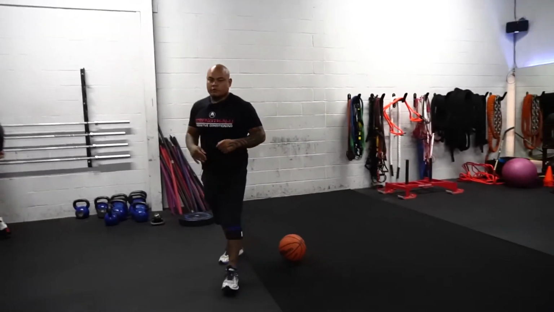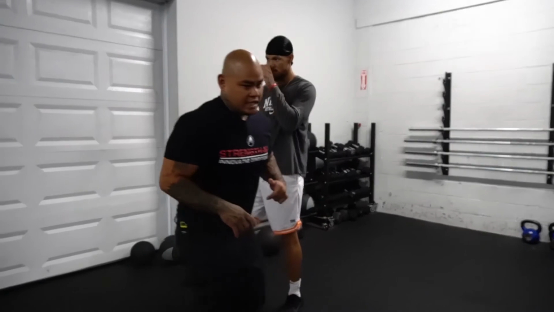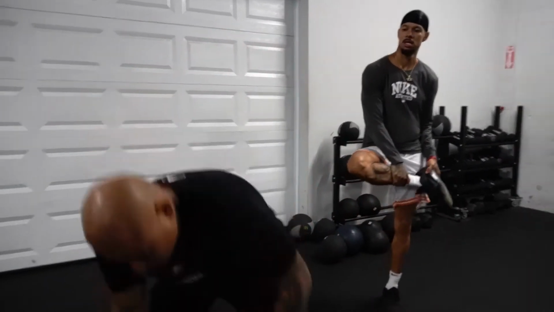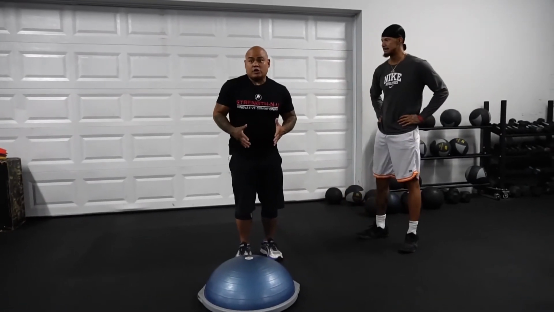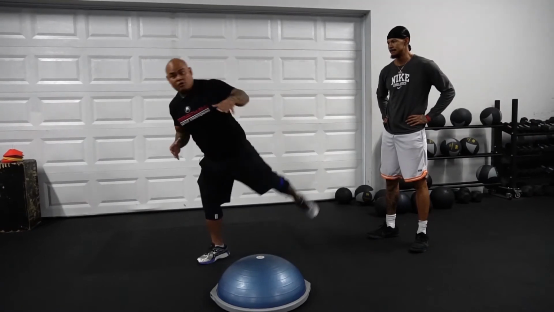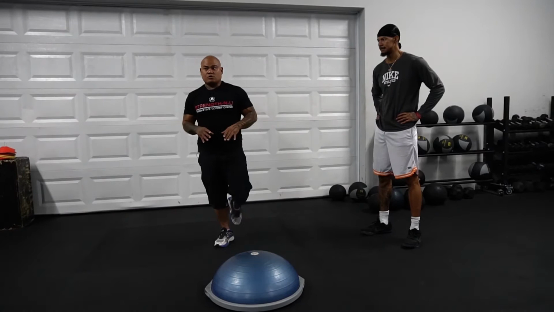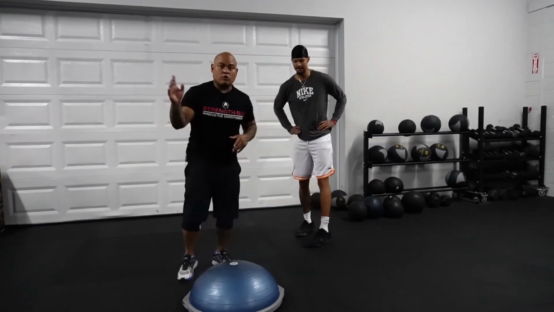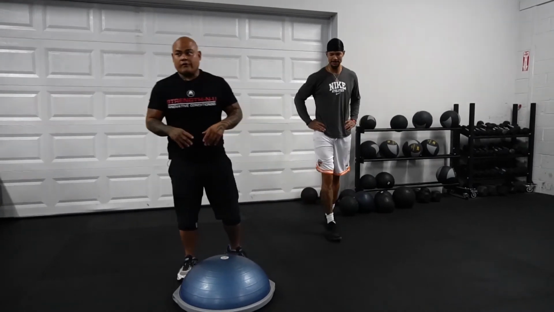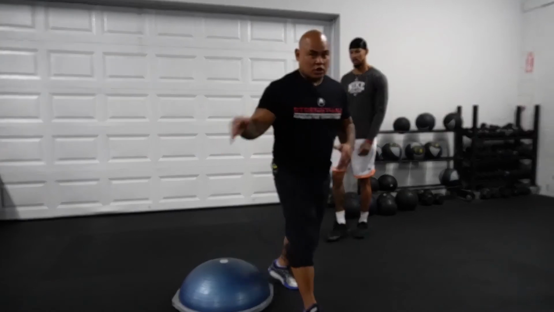Now we're going to get a little bit more into simulation. So we're going to have him actually catch the ball on top of the BOSU. A lot of times when you land in basketball or in sport, you're not really landing on a straight plane of path. You may just land and you might be off balance. We have to teach his body to be comfortable with that. So we're going to teach him how to catch a ball first. And then I'm going to call either 1, he goes for a shot, or 2, he'll go for a pass. And we'll progress that further into him dribbling off with the ball, being able to cut side to side.